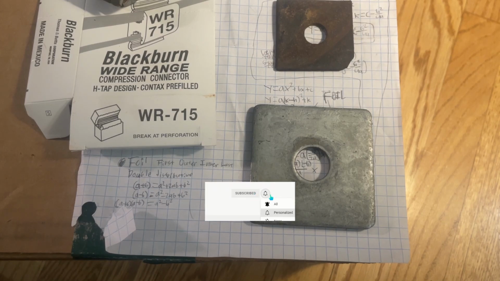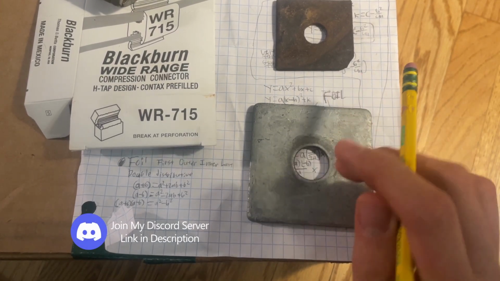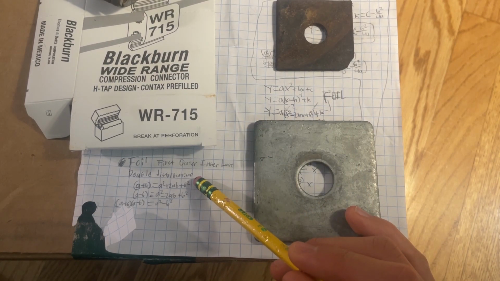So in this video, I will be showing you how to convert from vertex form to standard form in quadratics. So I want to go from this equation to this equation. I can start by doing FOIL, which is called double distributive.